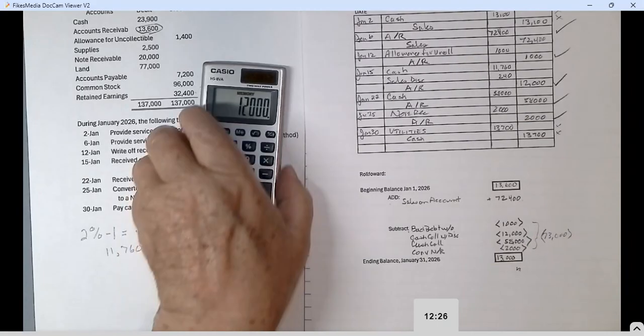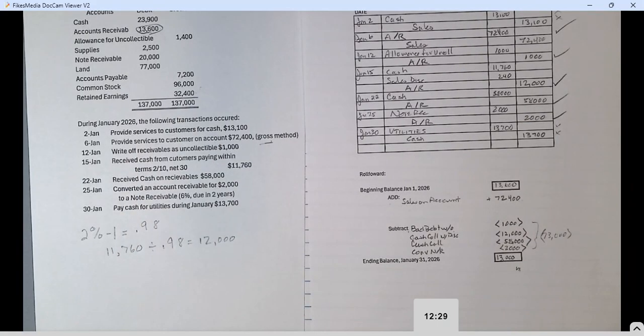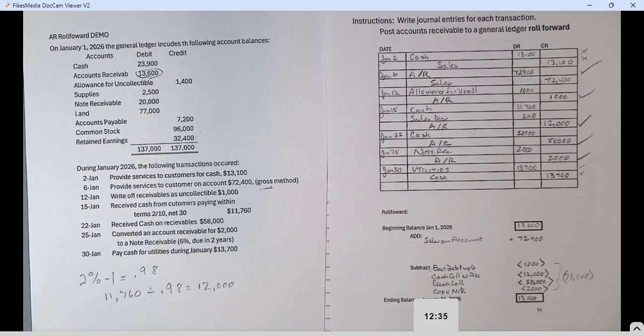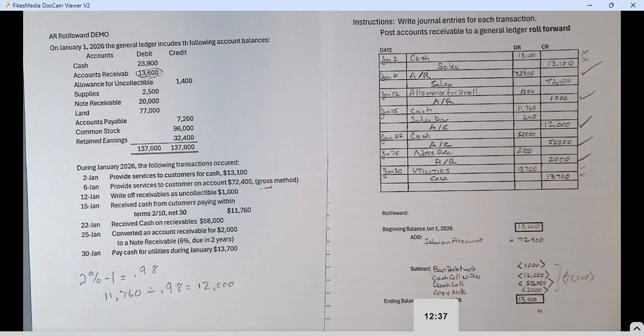Okay, this has been Professor Campbell doing a quick demonstration of the proper methodology to do a roll forward. And this has been simplified. Many of these transactions can be quite complex, as you know.